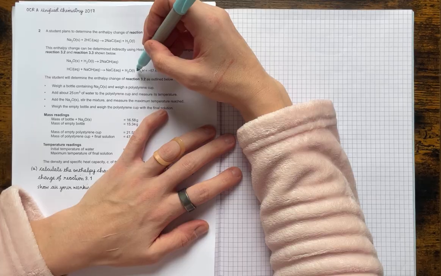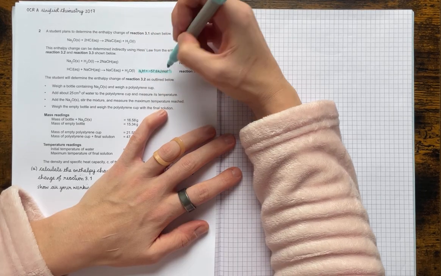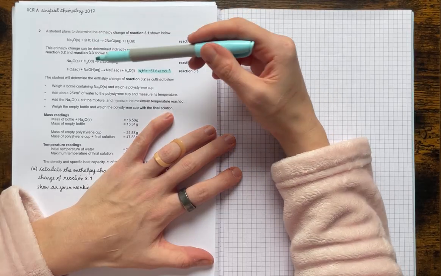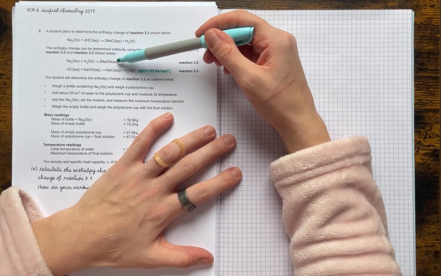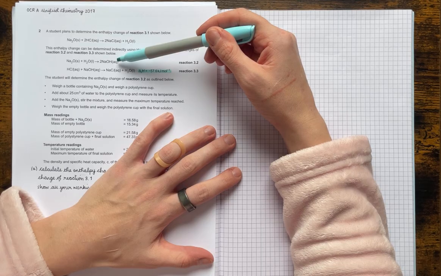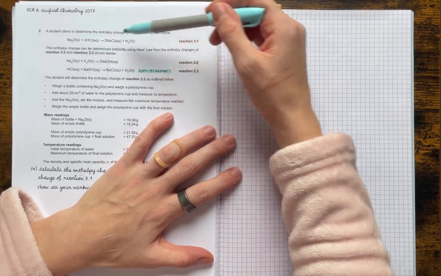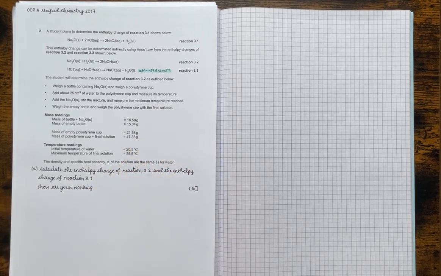They have given us for reaction 3.3 the enthalpy change already, and our goal for this question is to work out the enthalpy change for this reaction, which is where our calorimetry comes in, and then construct a cycle to be able to use these 2 values to work out the enthalpy change for the reaction across the top.